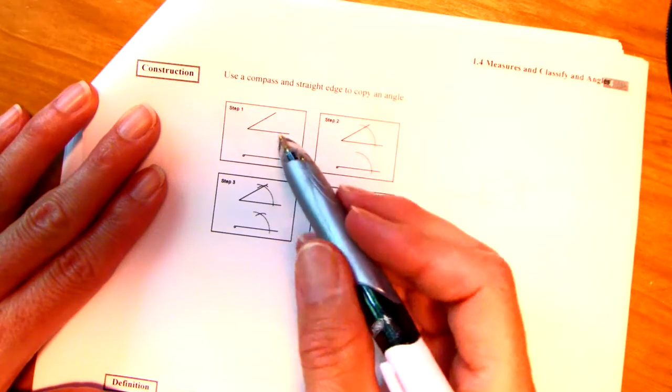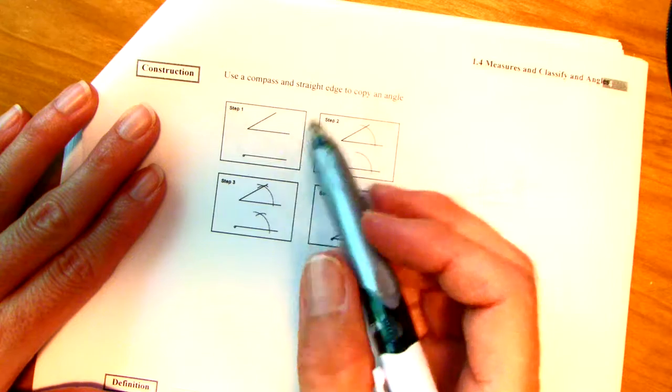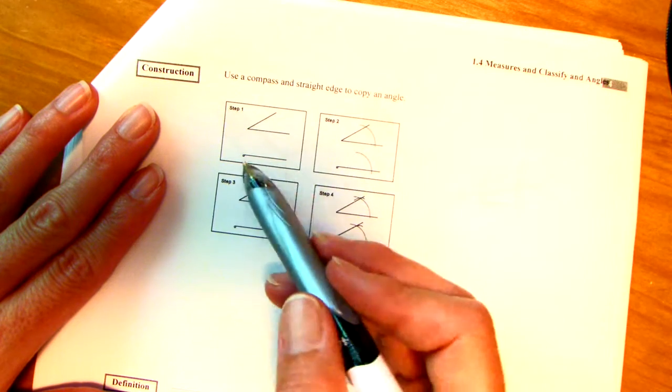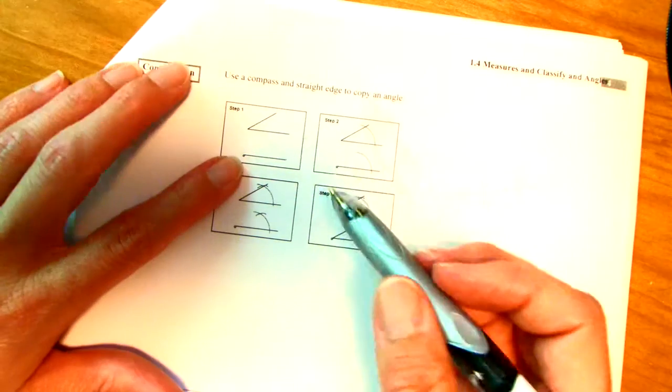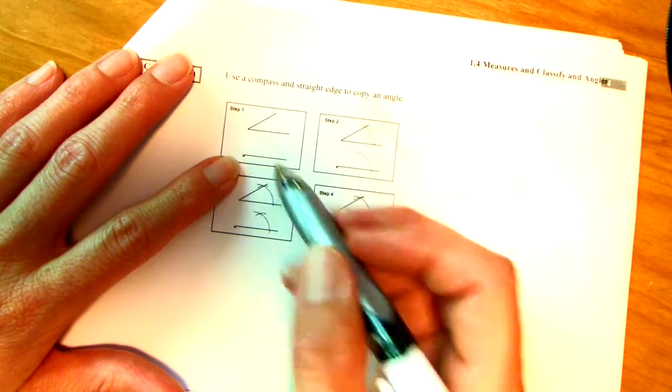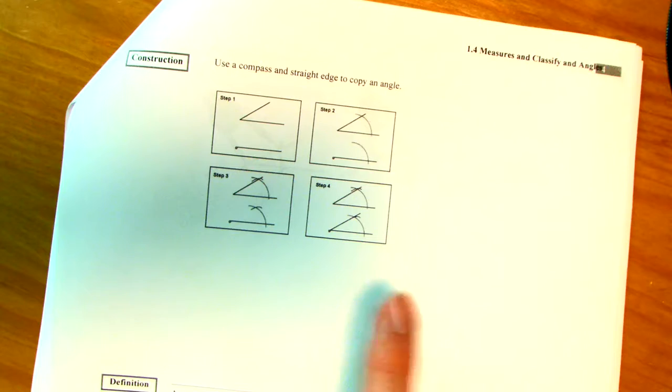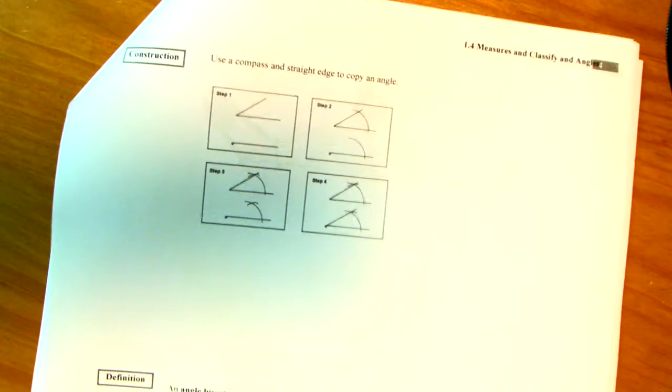But the first thing you want to do is make a segment. You want to copy this angle. This is the angle we want to copy, so make a segment, draw an arc, measure that distance, and go for it. But we're going to do this in class, if not another video.